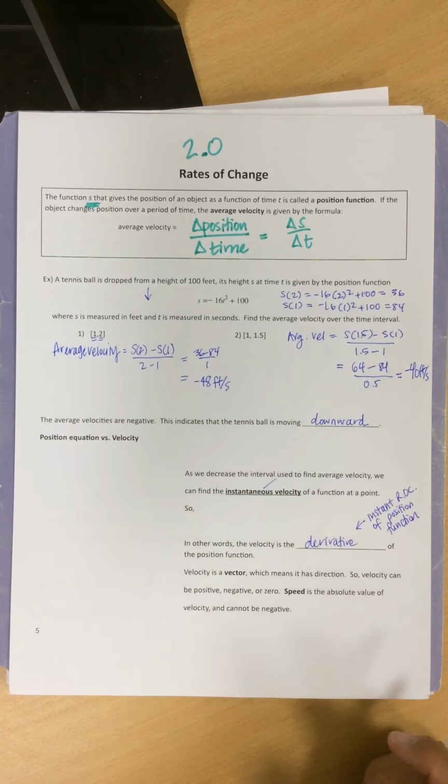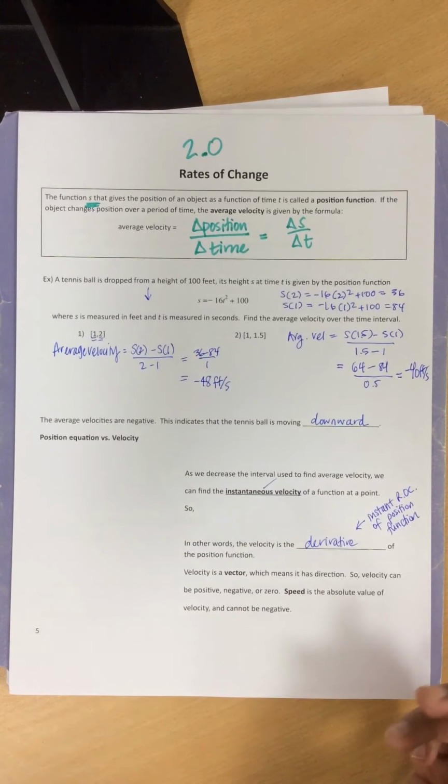So velocity is a vector, which means it has direction. So velocity can be positive, negative, or zero. And remember, when you talk about speed, it's the absolute value of velocity, right? So how fast something's changing.